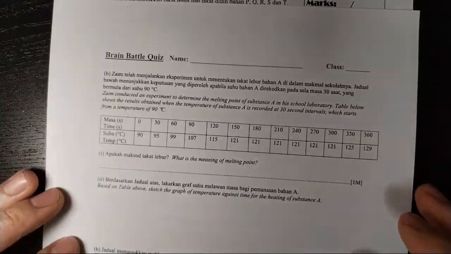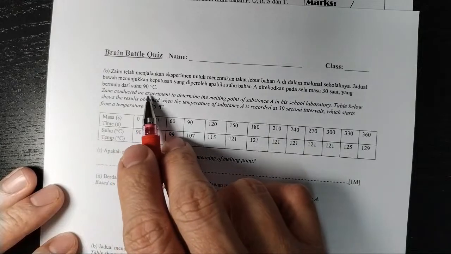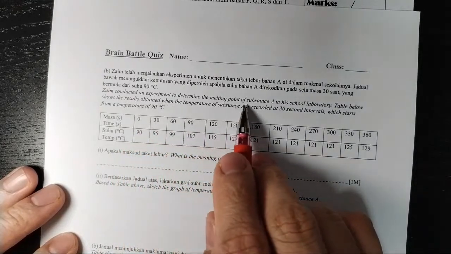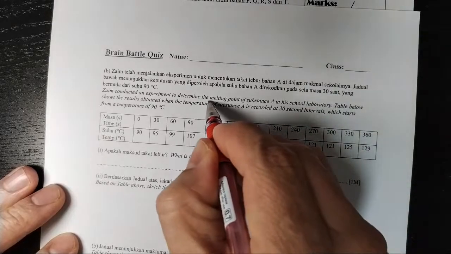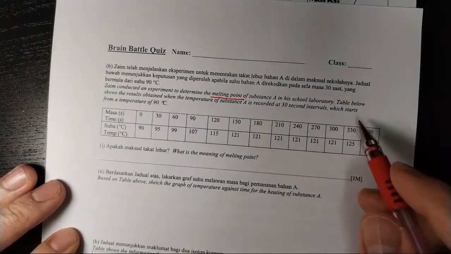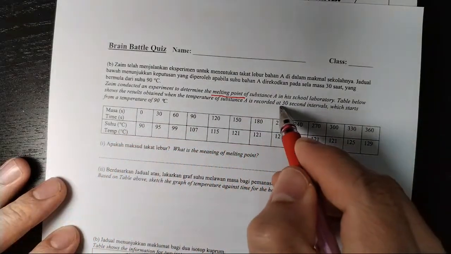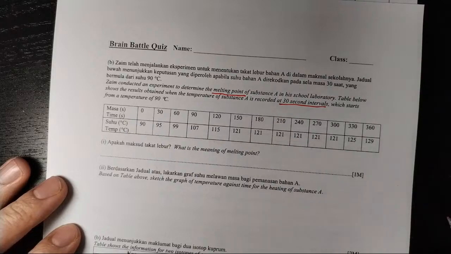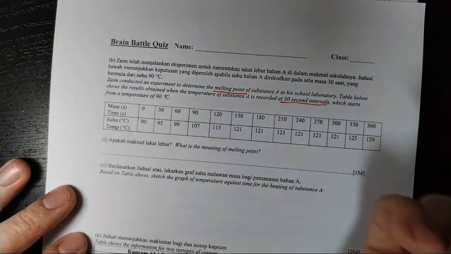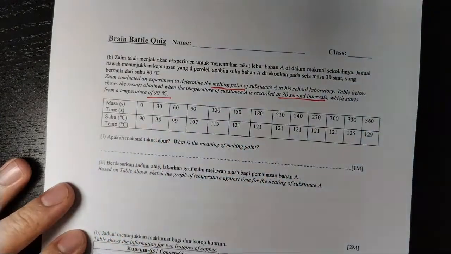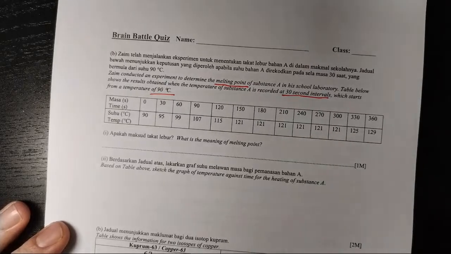Next, Zain conducted an experiment to determine the melting point of substance A. The table shows the result, recorded at 30 second intervals, starting from 90 degrees Celsius. We want to find the melting point.